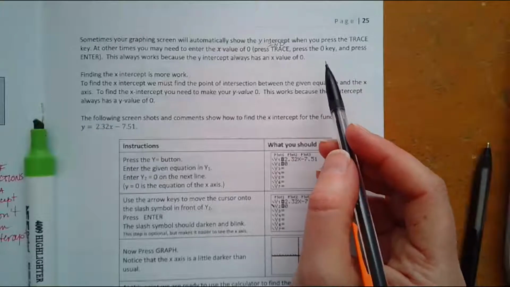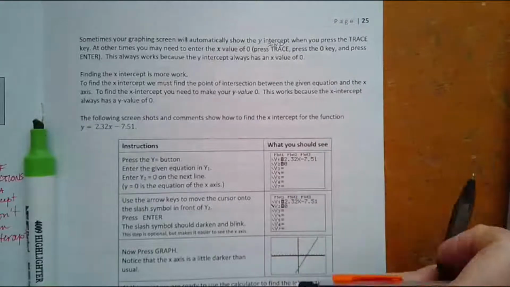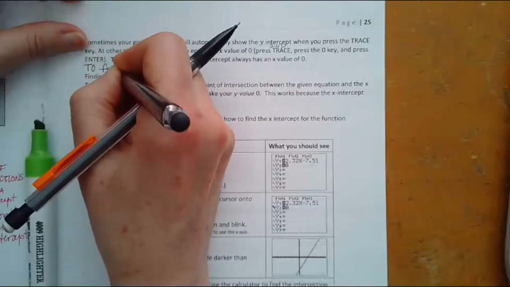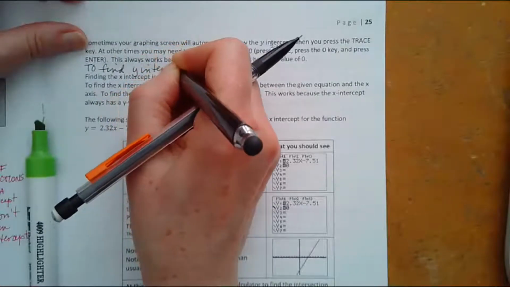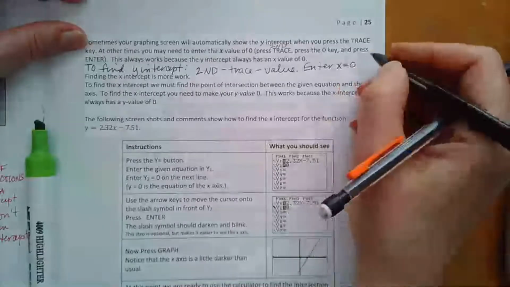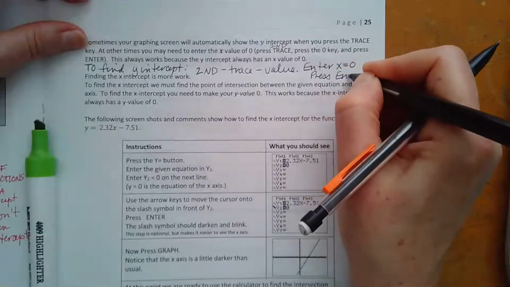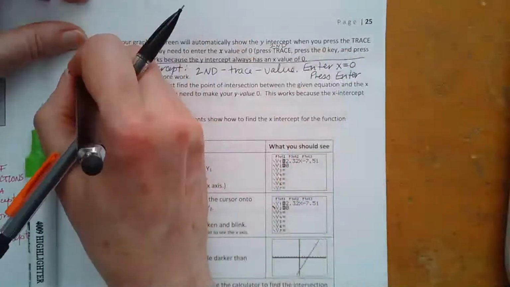Okay, so I'm going to say to find the y-intercept, enter 0, and then press enter again. And that will give you your y-intercept.